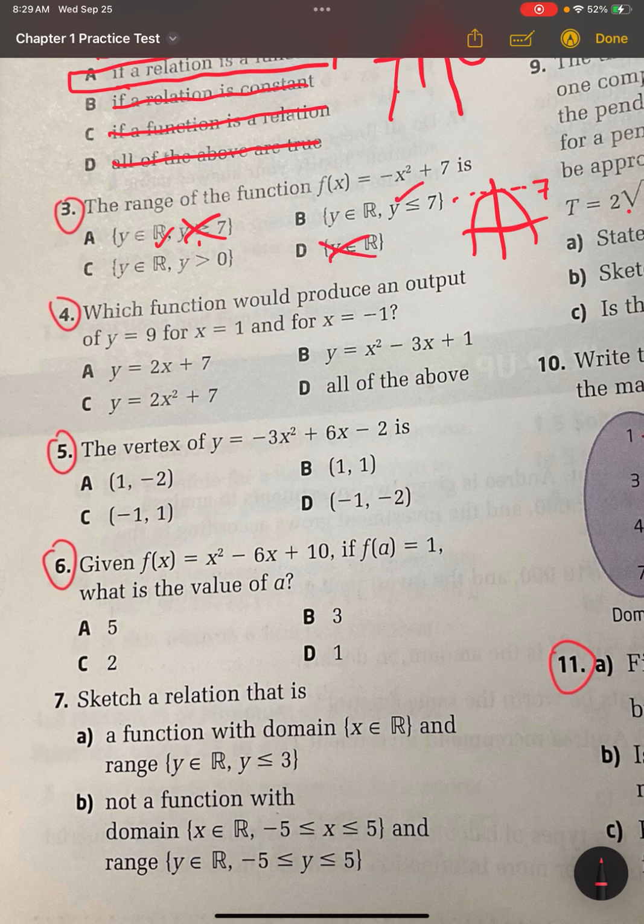It cannot be any real number. It cannot be 8 or 9. And y is greater than 0. That's not true. So the answer here is B.